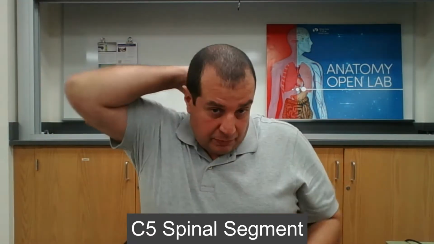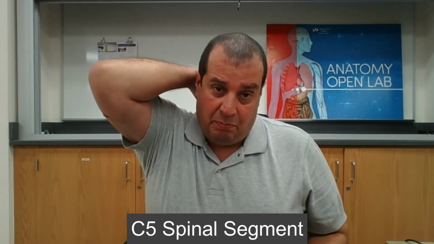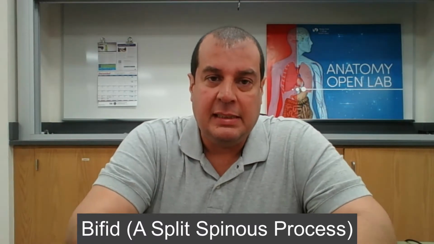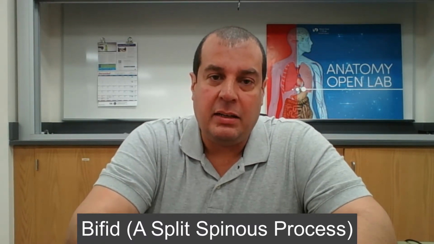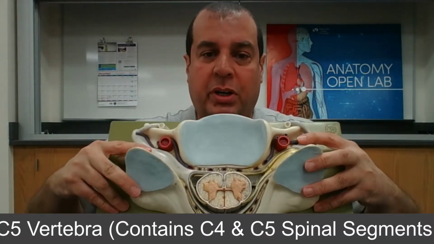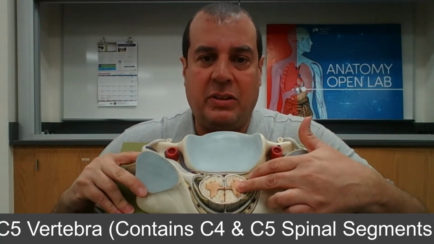If you feel the back of your neck, this little bump that's very pronounced coming out back there, that's the spinous process, which is like a forked tongue, a bifid spinous process that sticks out in the back of the C5 vertebra. So here you see a C5 vertebra. This is the C5 spinal segment.